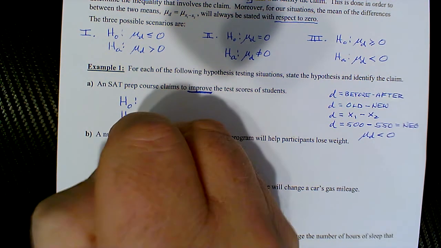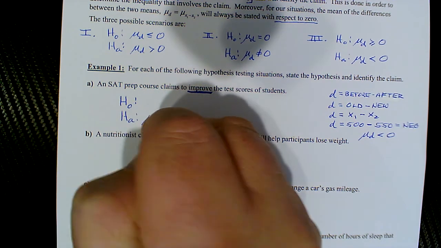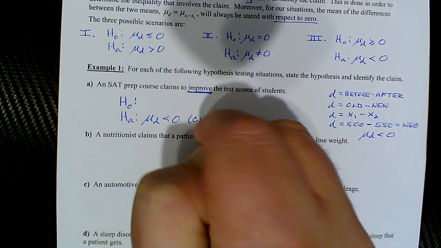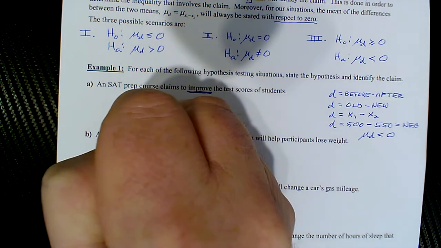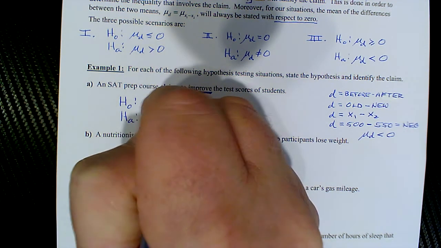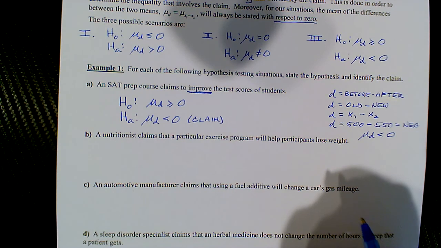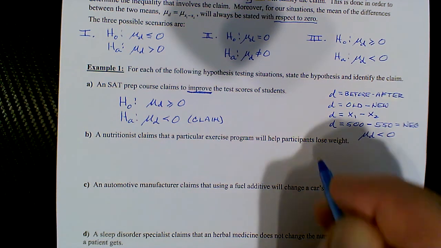So that would go with the alternative. So mu sub d is less than 0 would be our claim. And mu sub d being greater than or equal to 0 goes with the null hypothesis. So pick a situation that fits.